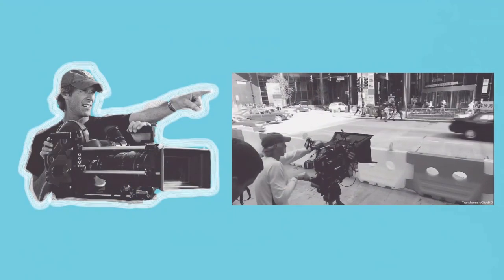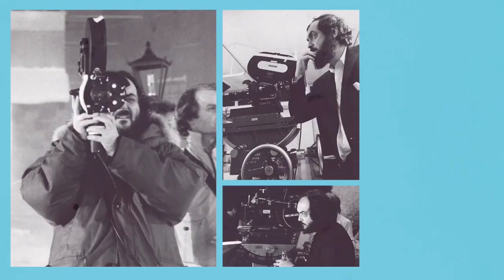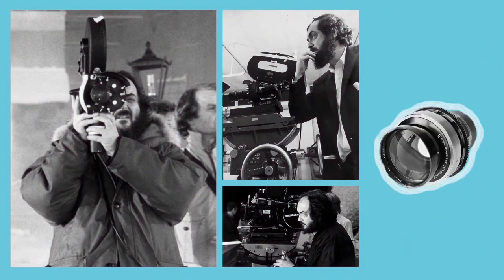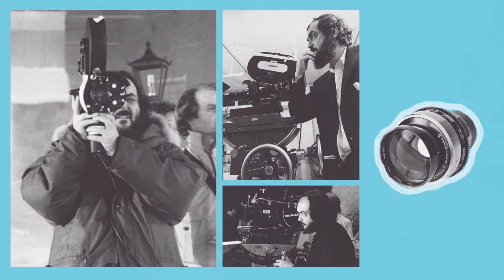What do we mean by that? Which means the primary role is to capture the director's vision by making creative decisions. Yes, they are very, very creative people. So they make creative decisions about lighting, about camera angles, about camera movement, and also framing.